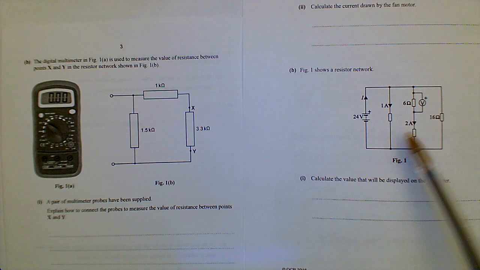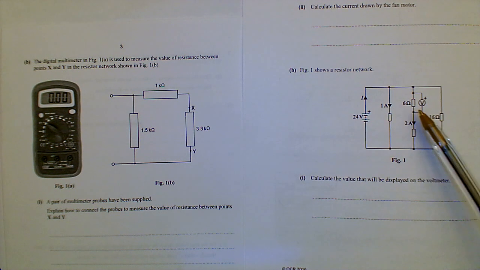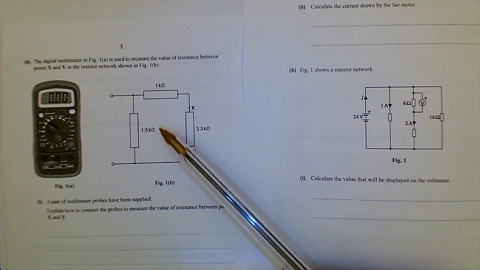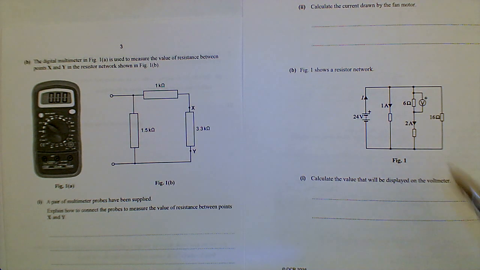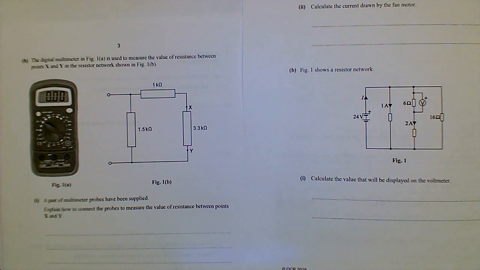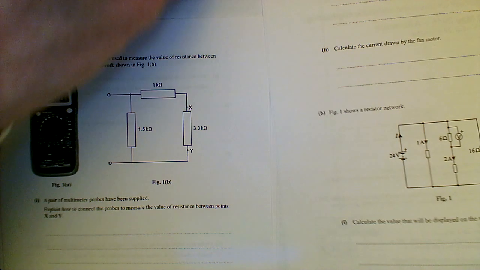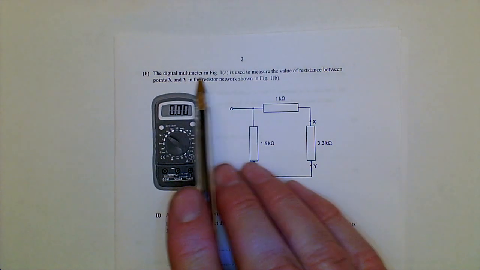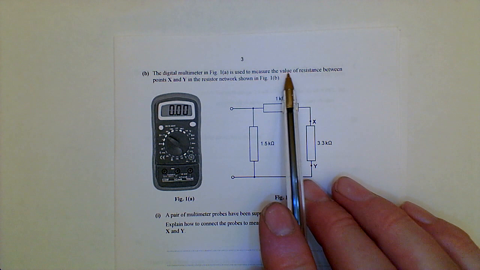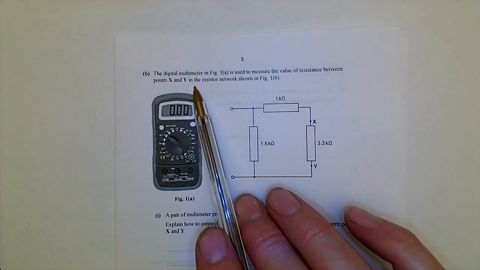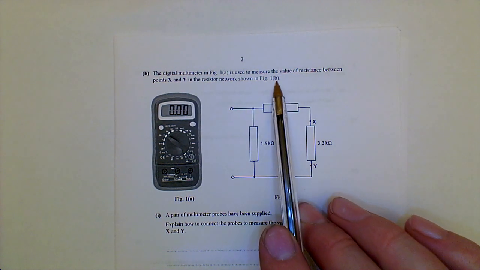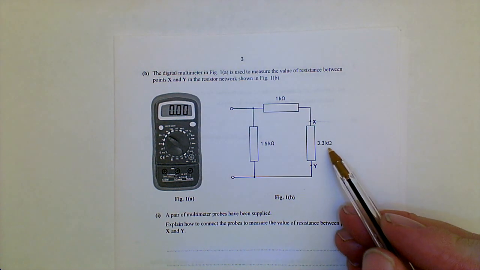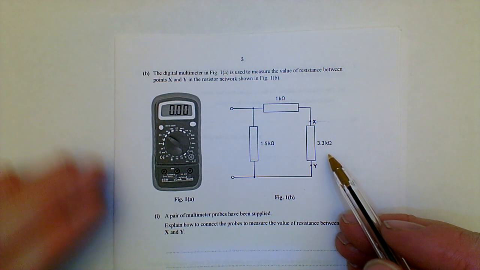And you'll see both these questions are asking you about values of resistors, but also, again, Ohm's law, the voltage, the current, and the resistance within a circuit. So let's have a look at this question. We've got here a digital multimeter used to measure the value of resistance between points X and Y in the resistor network shown in figure 1b. So we're going to be looking at the resistance across this. I know it says 3.3 kilo ohms. So you sort of think, well, why we look at it?